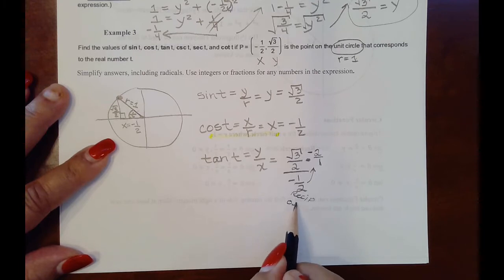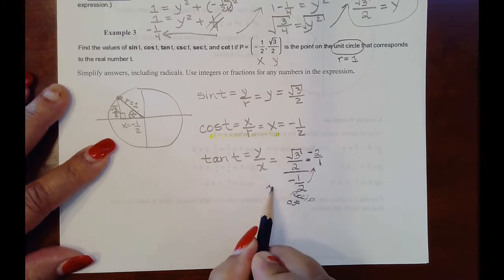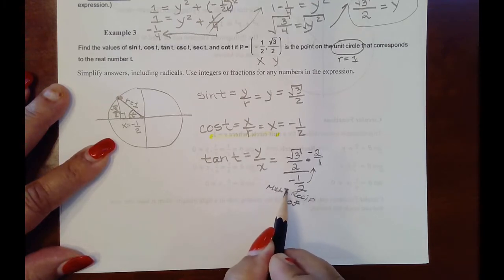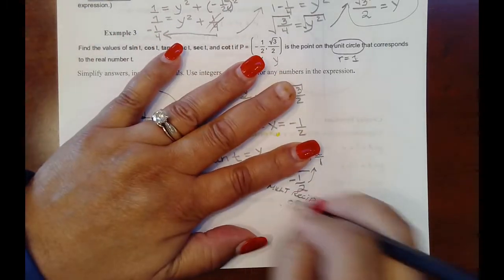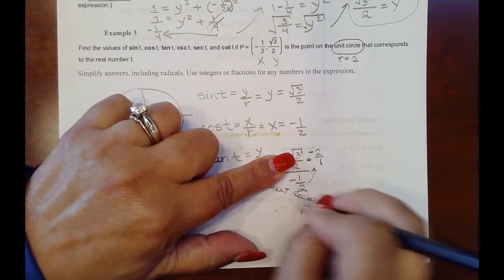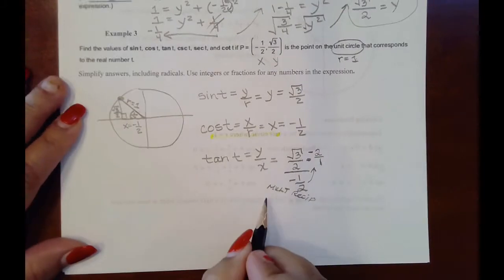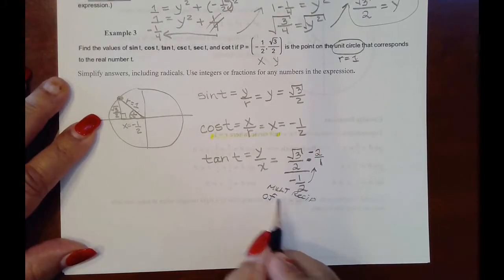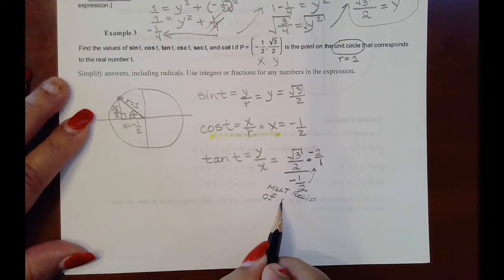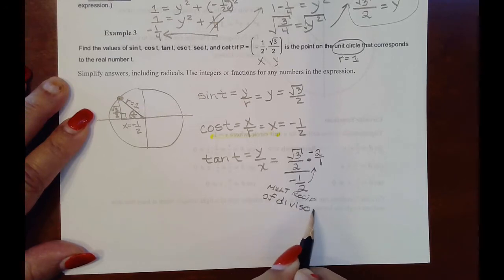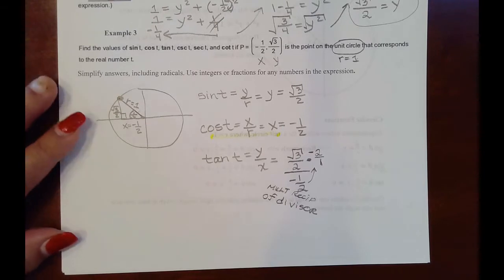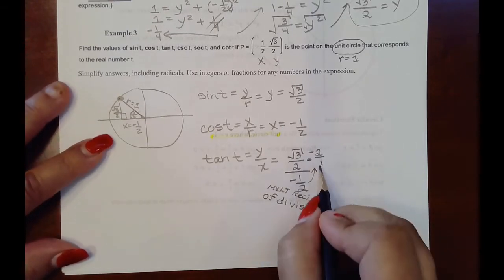You're going to multiply by the reciprocal of the divisor whenever you're trying to simplify a complex fraction. Just to memorize it, I called it float and flip.